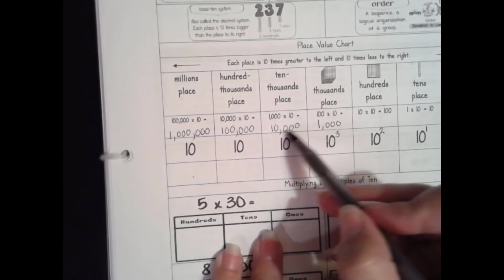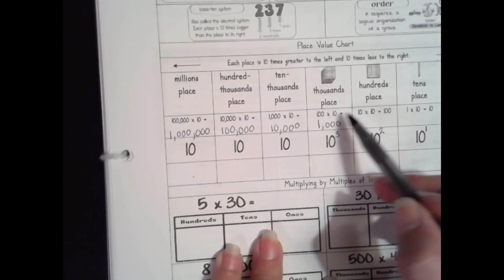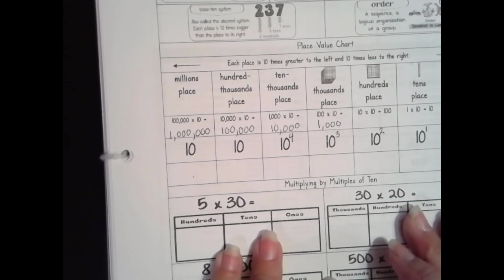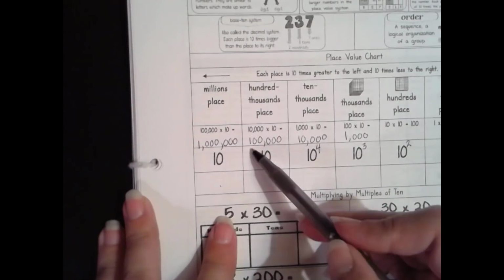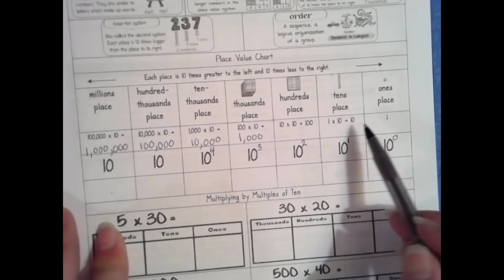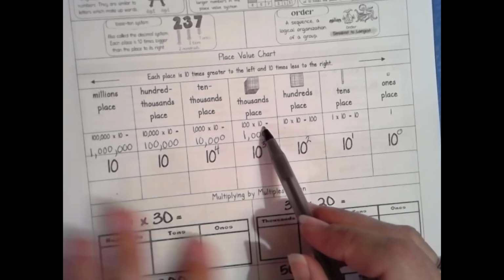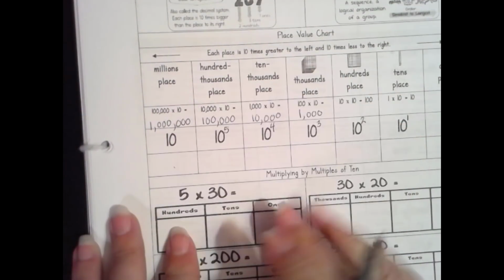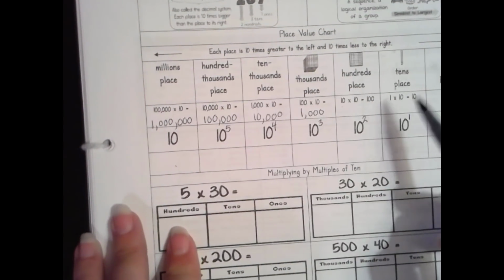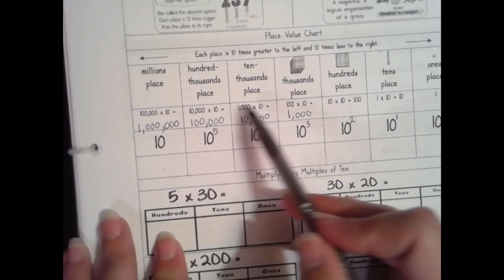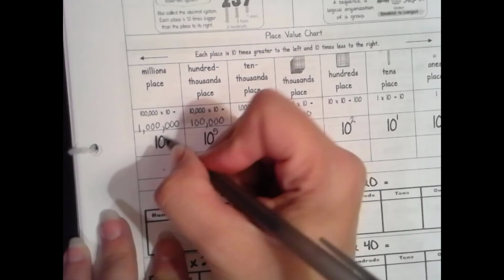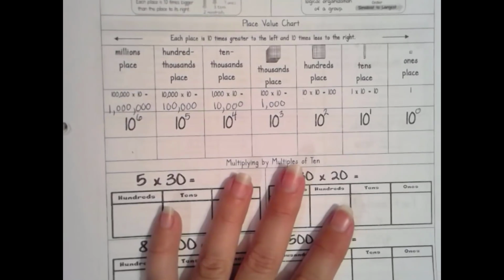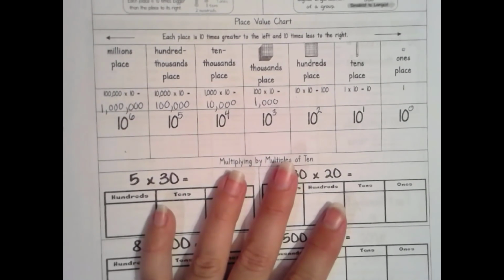Here we have 4 zeros, or 10 times 10 times 10 times 10, to the fourth power. Here we have 5 zeros, or 10 times 10 times 10 times 10 times 10. So it's to the fifth power. And then here we have 10 times 10 times 10 times 10 times 10 times 10. 6 placeholders, so it's to the sixth power. We'll talk more about powers later in the year, or exponents.